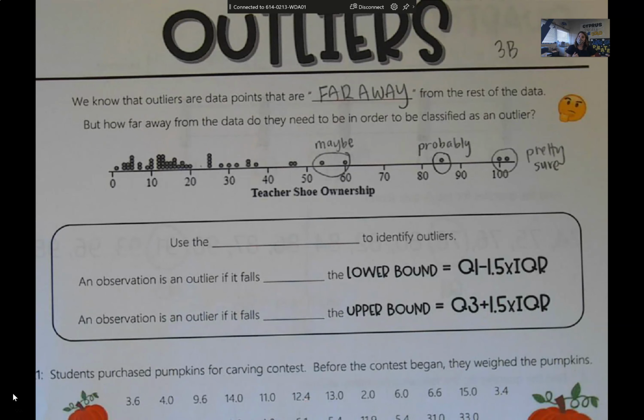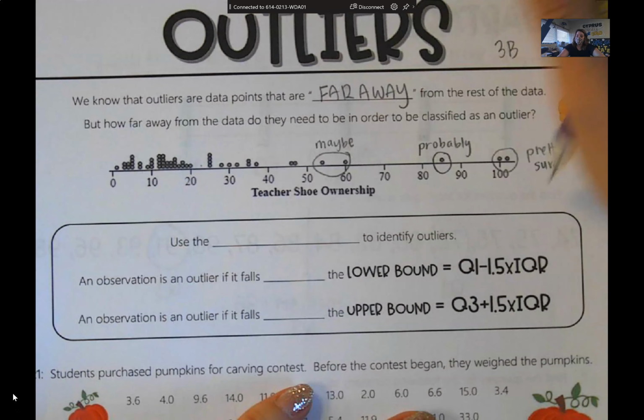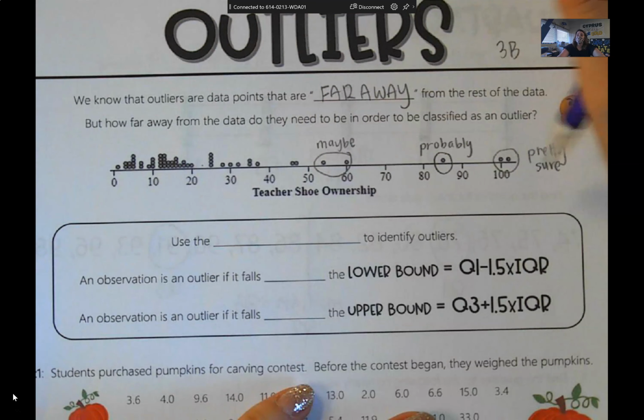If we're going to say whether or not something is officially an outlier, we have to have some method for finding out how big is too big. The reason we're interested in this is because these outliers really affect our data.